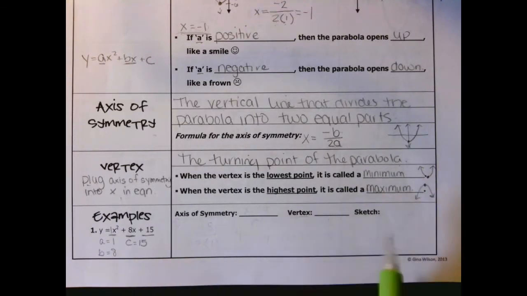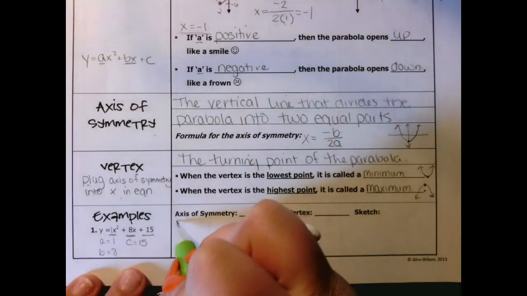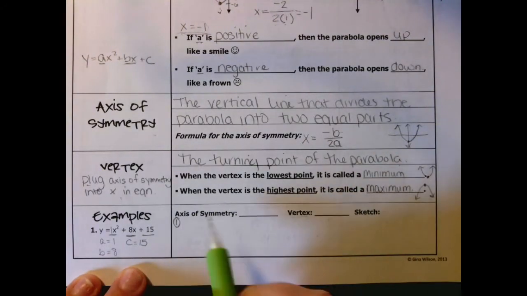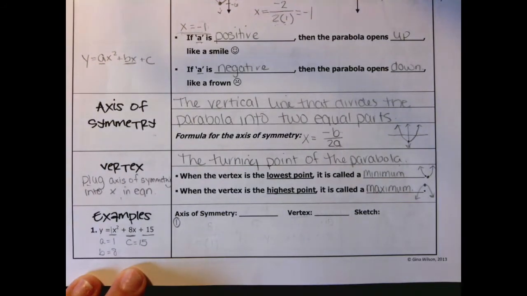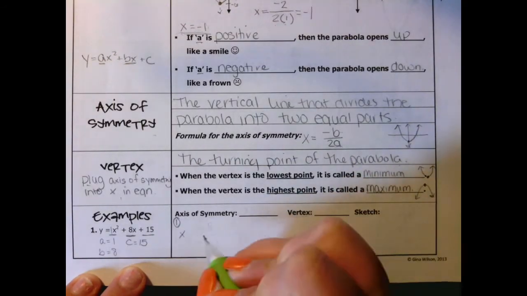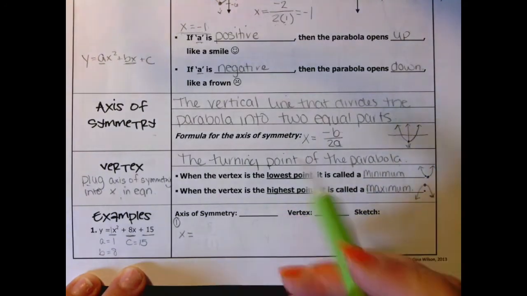So for this problem, our first step, we need to figure out what our axis of symmetry is. And in order to find out our axis of symmetry, we have our formula here. x equals negative b over 2a. So finding that axis of symmetry is going to be x equals negative b.